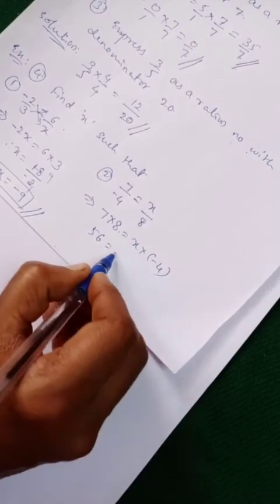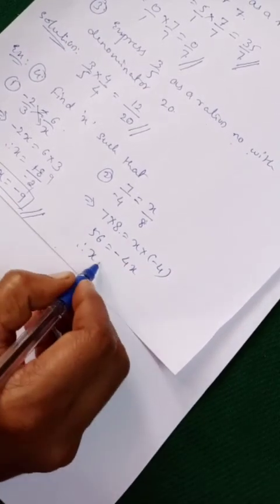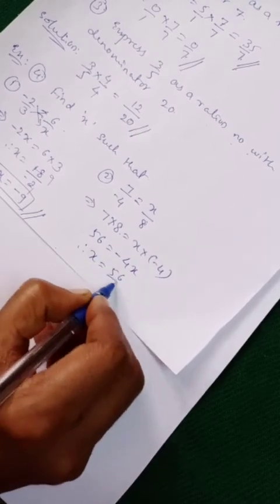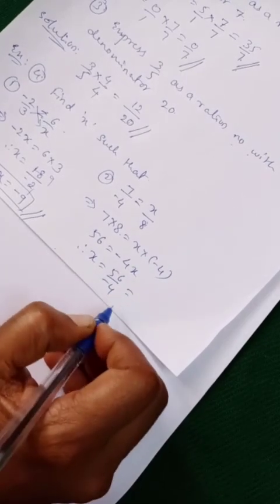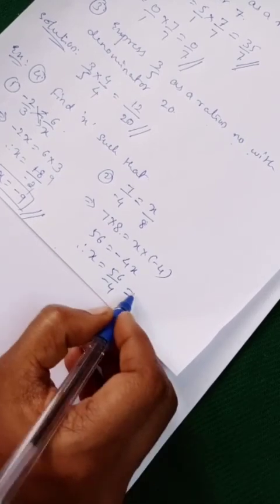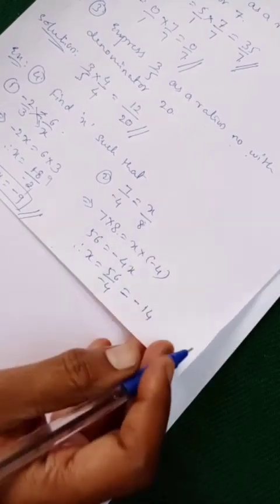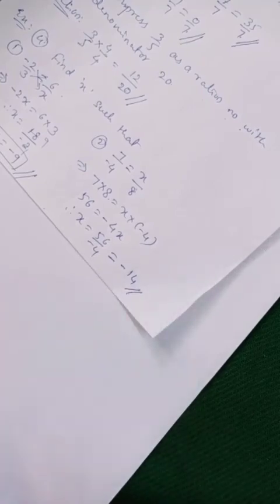So x into 4 is minus 4x. But we are finding the value of x here. So write x is equal to 56 by minus 4. So what we get? Minus 14. Minus 14 is the answer.